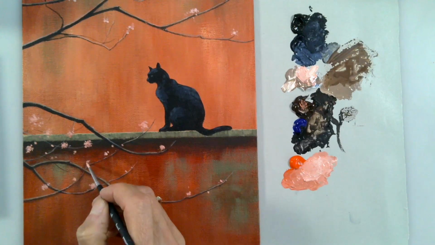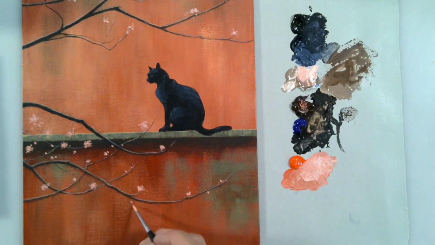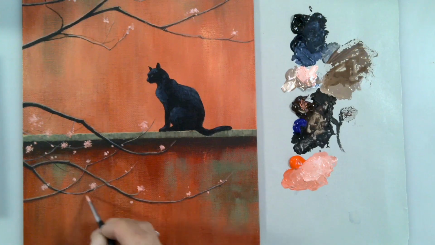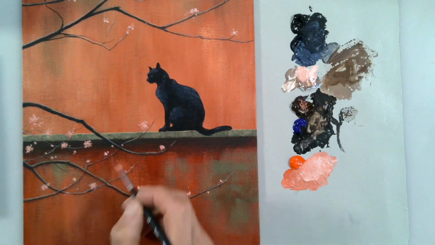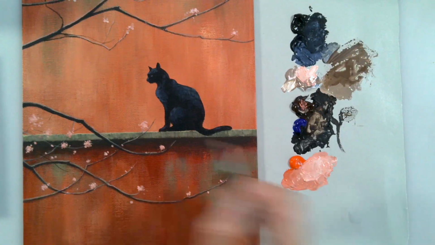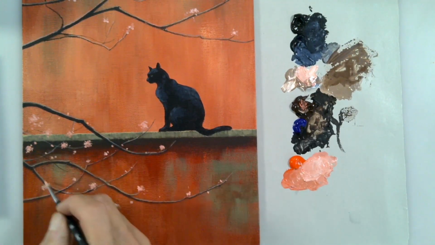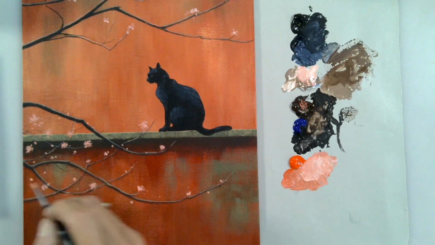They're not all the same size. And some of them are just floating. Just gives it that beautiful softness. And it softens the actual harsh, strong branches in there.